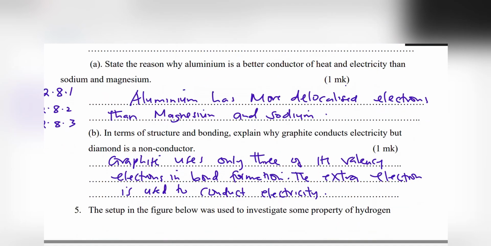You see, diamond is a non-conductor because it uses all its electrons in bond formation.